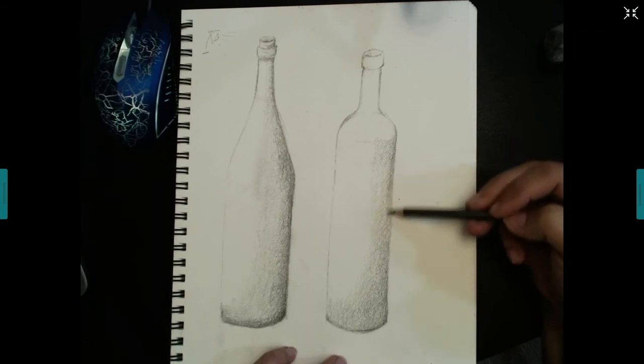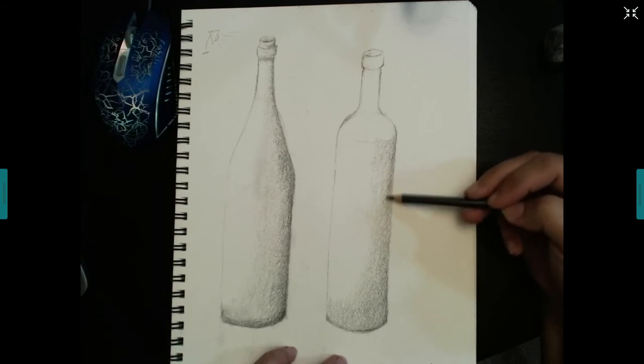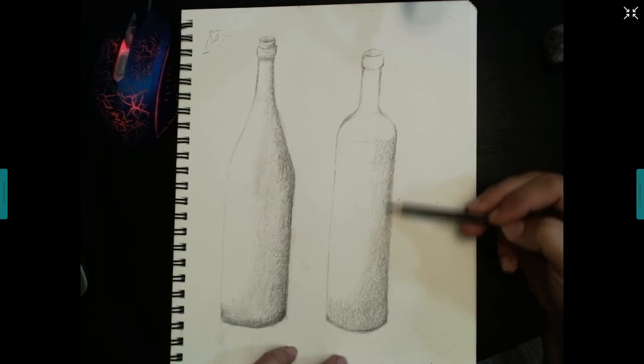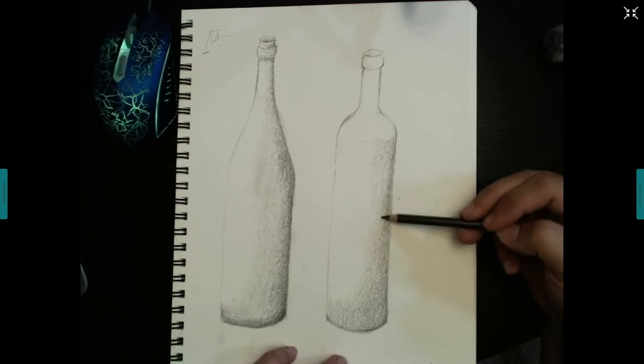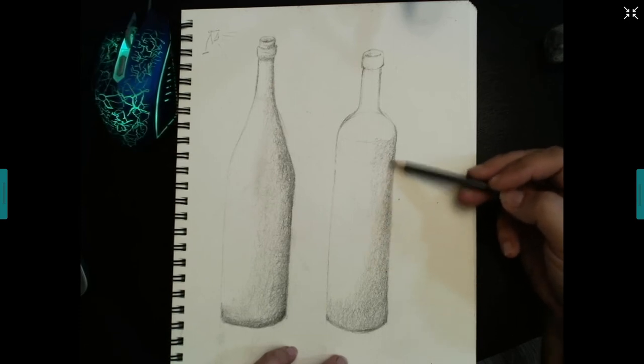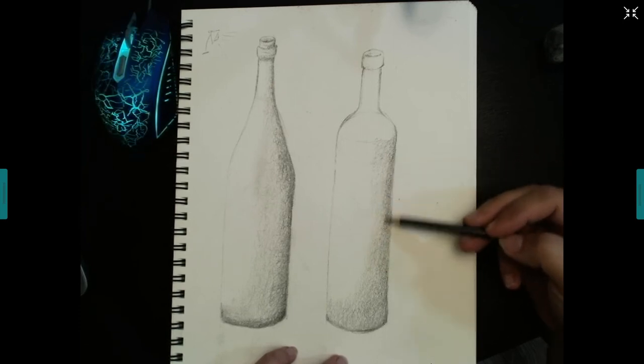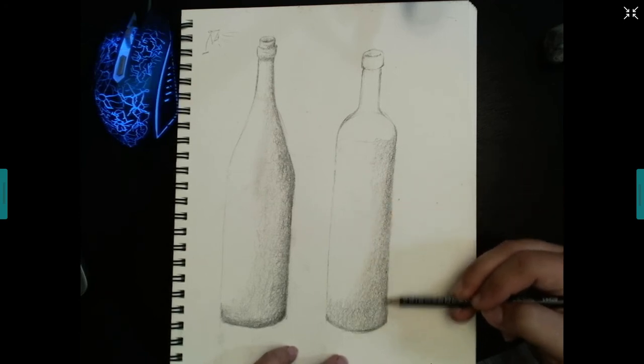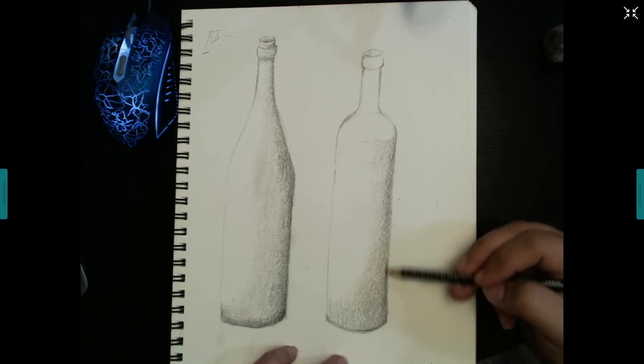So I'm just going to go ahead and darken up this edge here. I want to try and make that darkening toward the edge gradual, where you don't see stripes.